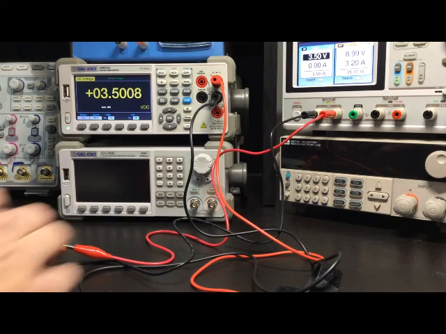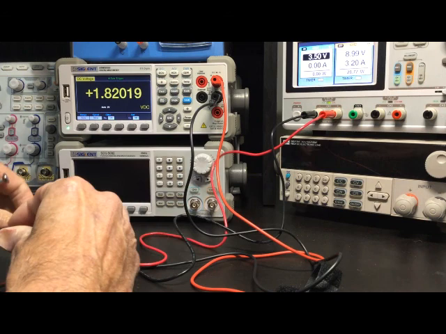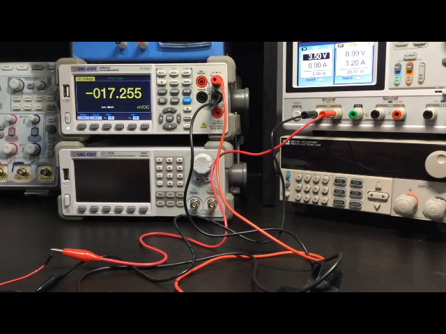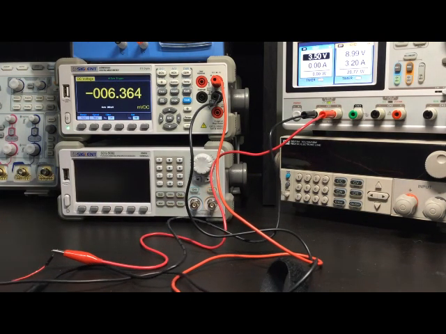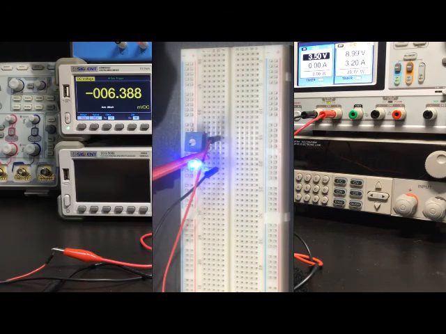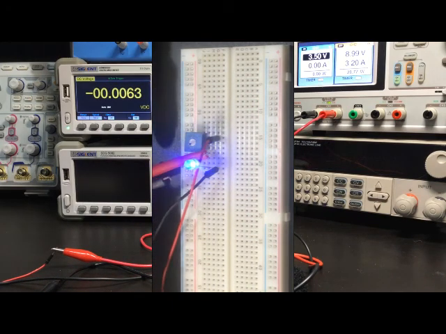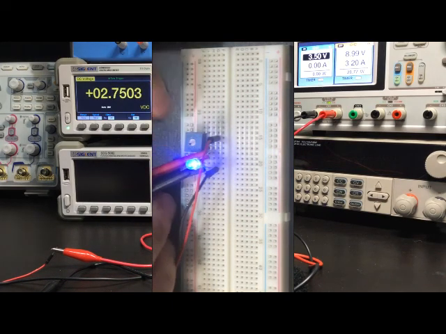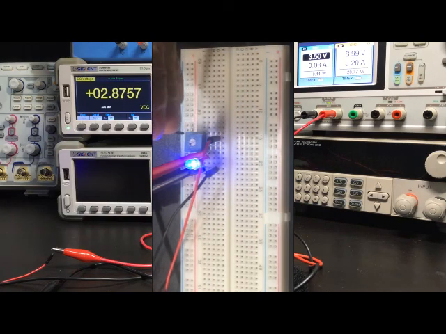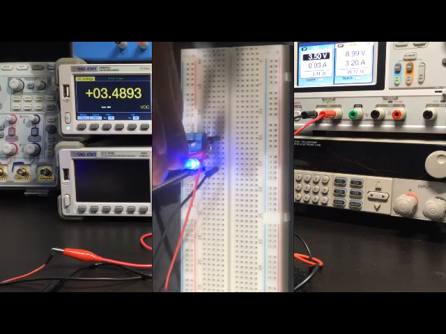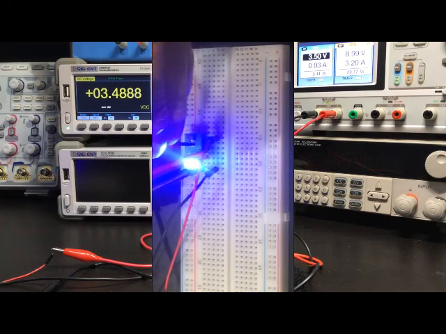Now let's take a look at what's happening with the voltage across the diode. So we'll go ahead and set the voltmeter across the diode legs. And again, we'll vary the voltage, and you can see it's varying from almost 3.5. There's probably a little bit of losses in the wires, and it'll vary down as low as 2.7.